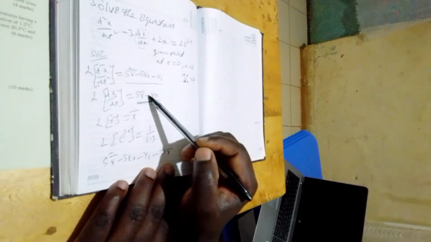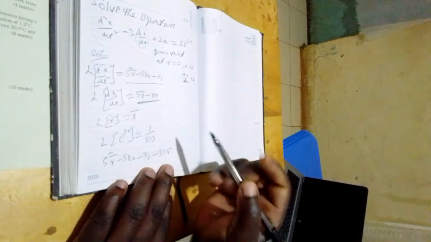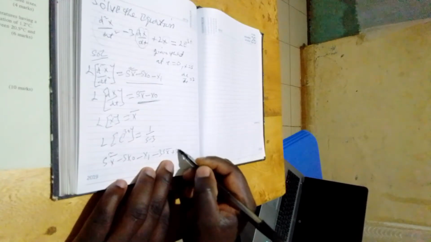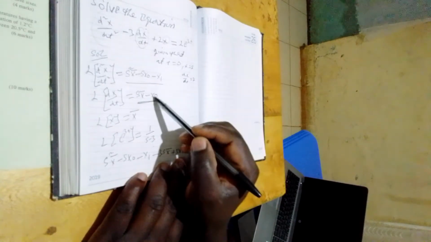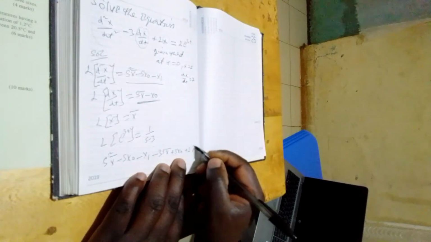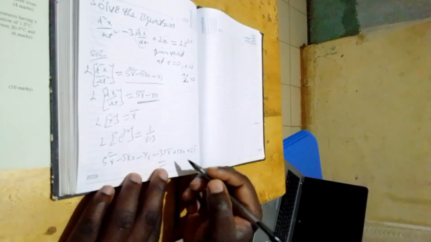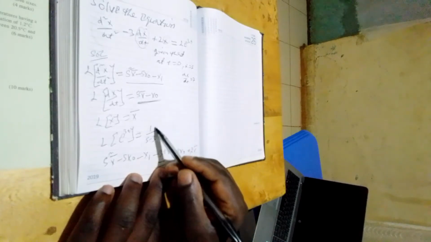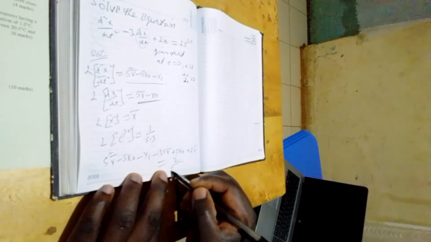This becomes positive because of the sign, so it will be plus 3x naught, then of course plus 2x bar equals 2 over s minus 3.